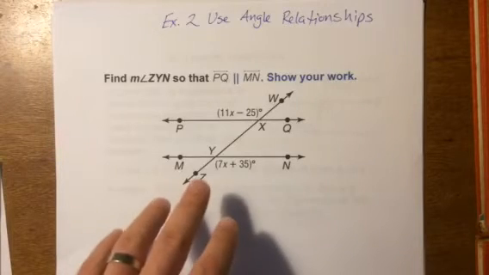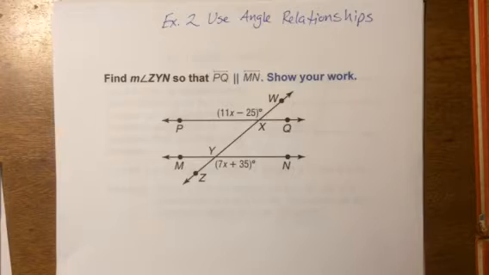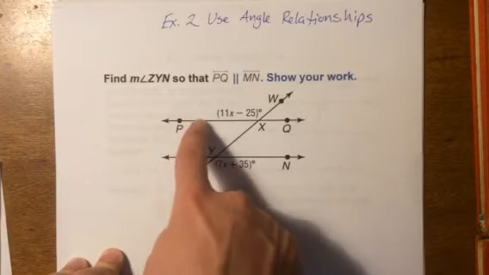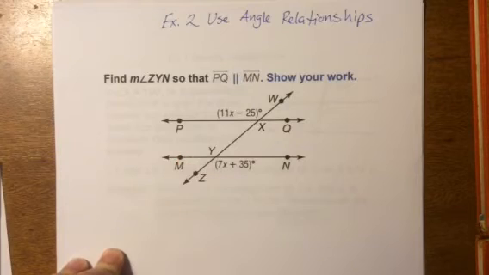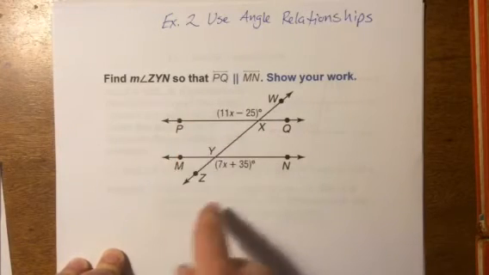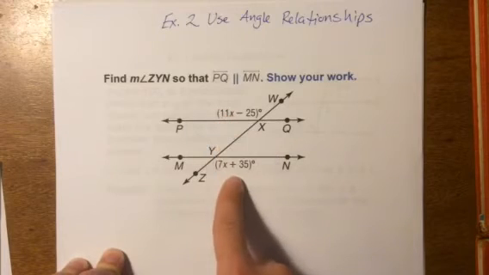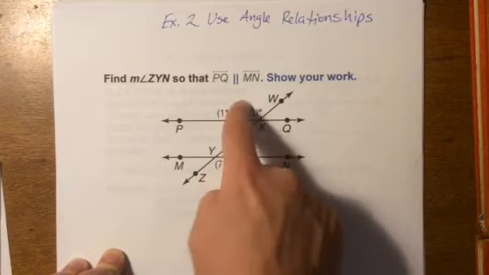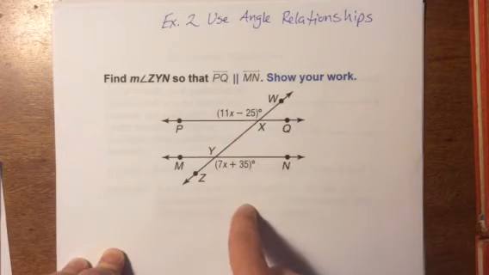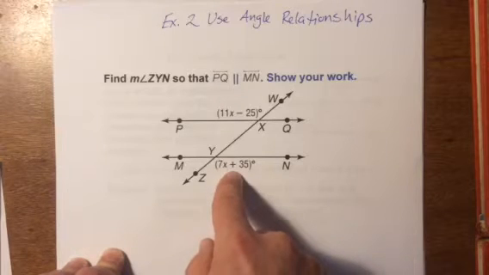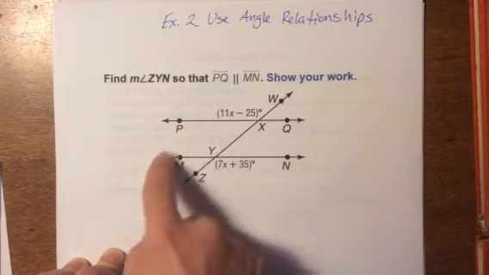So we have this diagram for example 2. We have lines MN and PQ. Notice the diagram does not tell you that PQ is parallel to MN. It may look like it, but we don't have any markings to show that. But they do give us these values. Now we should be able to recognize what kind of angles these values represent, as in what kind of special angle pair. And we want to show what value of x would make these lines parallel.